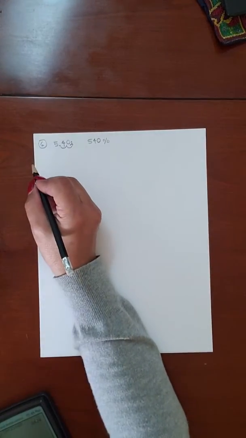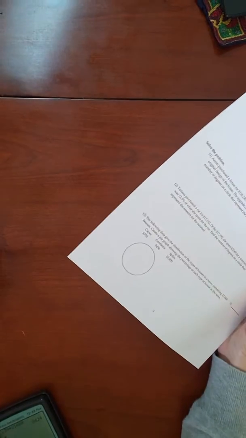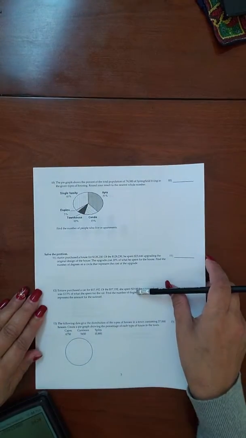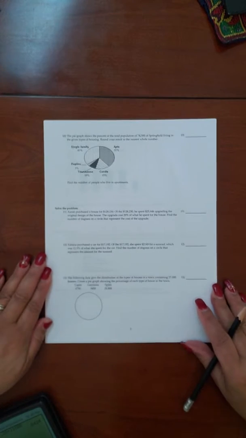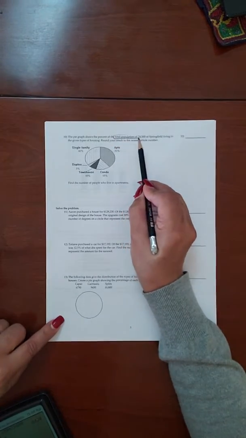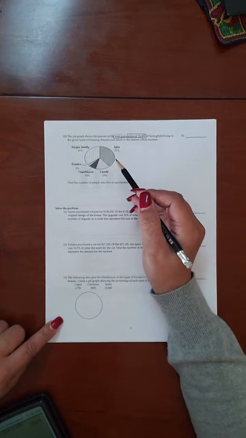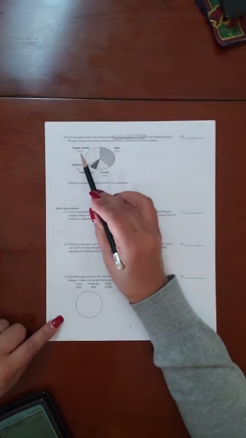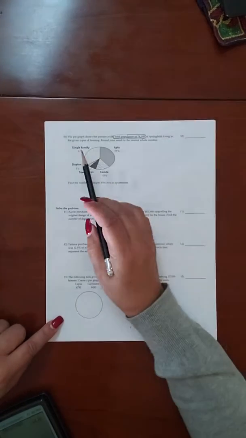Moving on to number 10. Let me just get rid of this stack. I can do it right on the test paper. Okay. Problem number 10. Let's make sure that that's lined up pretty good. Okay, problem number 10, similar problem. You're given a total population. This number of people is what made up this pie graph, and they're saying, again, 31% live in apartments, 41% in single-family homes, 3%, 10% in townhomes, and 15% in condos.